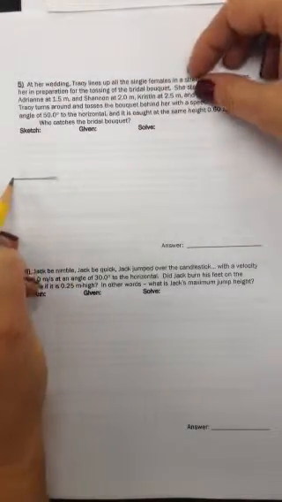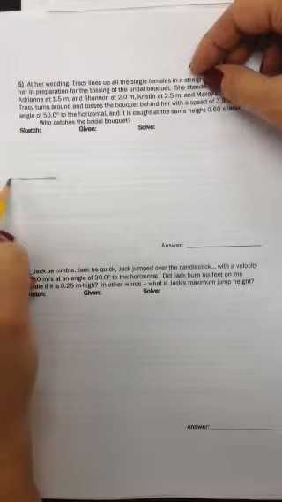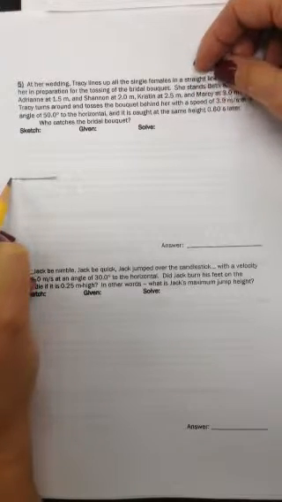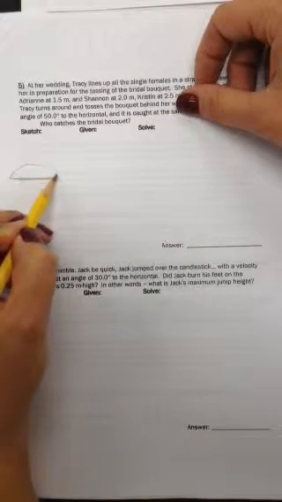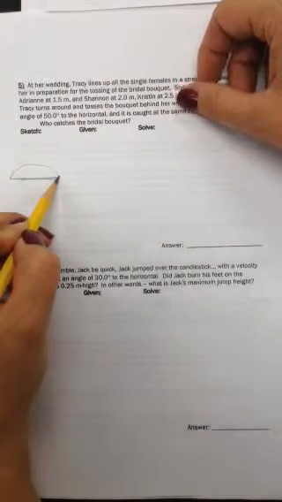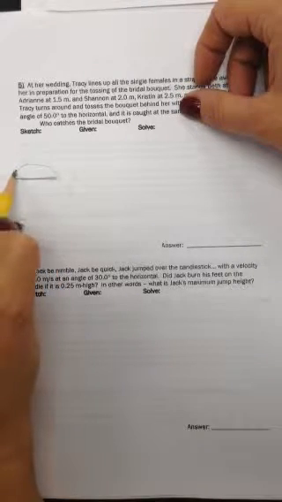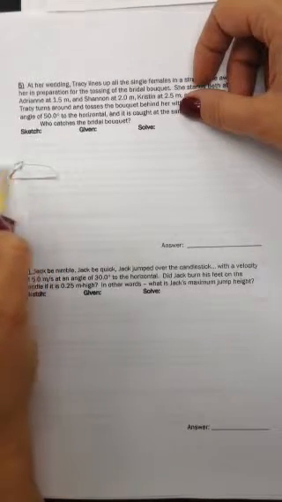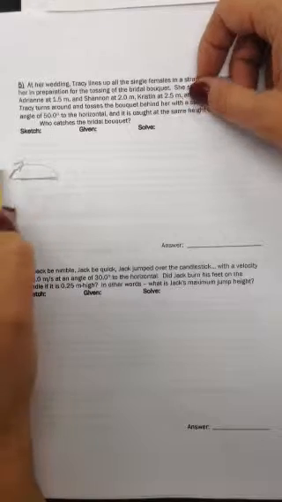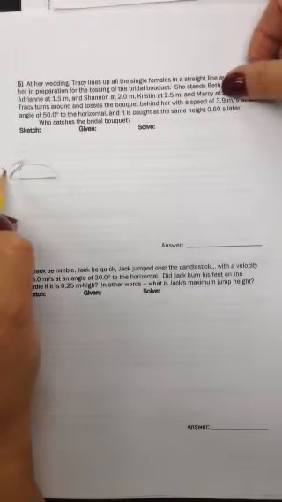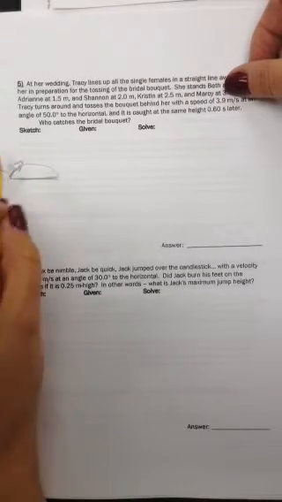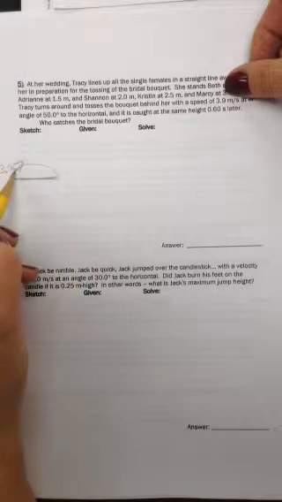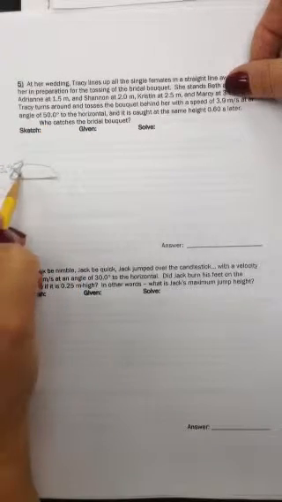If Tracy is standing and throws the bouquet 50 degrees to the horizontal, the bouquet is going to travel in somewhat of a parabola. We know that she throws it at a velocity of 3.9 meters per second, and the angle, or theta, is going to be 50 degrees.